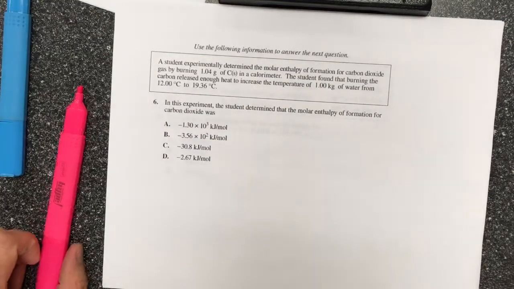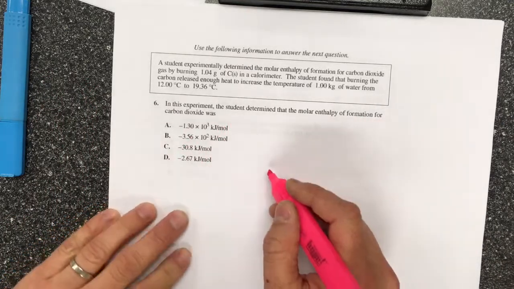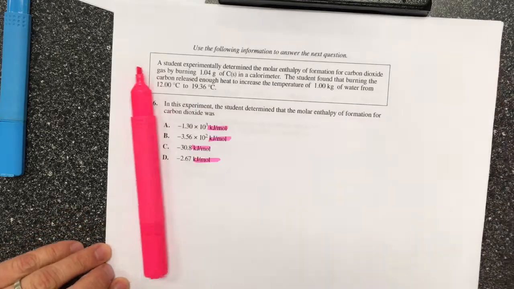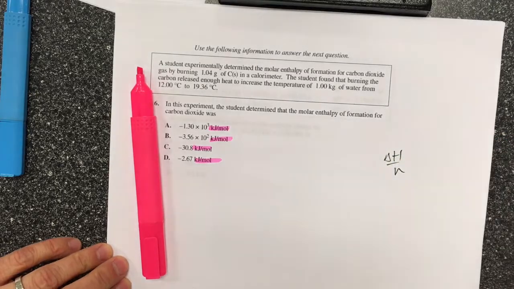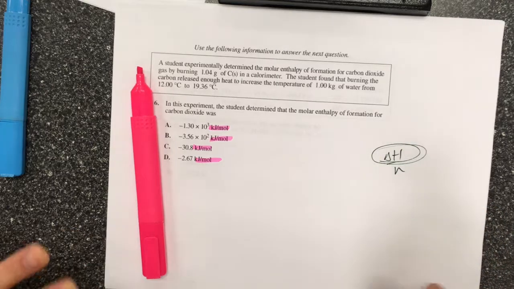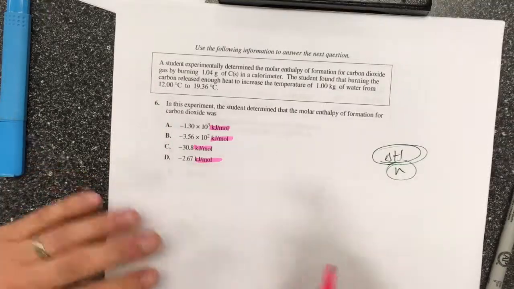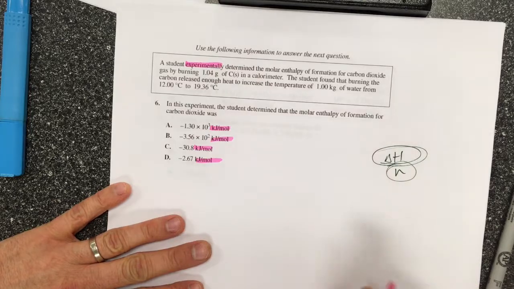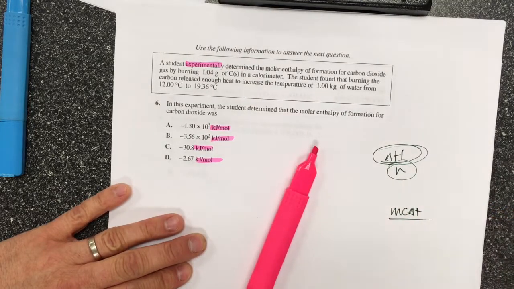In this question, again, it says the student determined the molar enthalpy for formation of carbon dioxide. Well, you can see that the units are kilojoule per mole. So I need to have an amount of energy divided by the number of moles. The question is, how will we calculate the enthalpy, and how will we get the number of moles? So then I have to go back into the question. Student experimentally, so this is significant, it's experimental, so I'm expecting that that's going to be an mc delta T, because it's an experimental value.